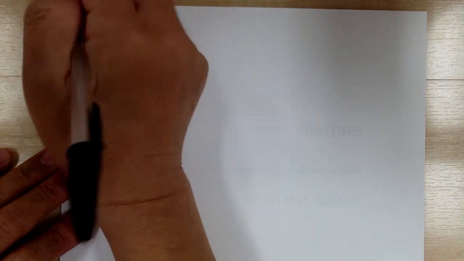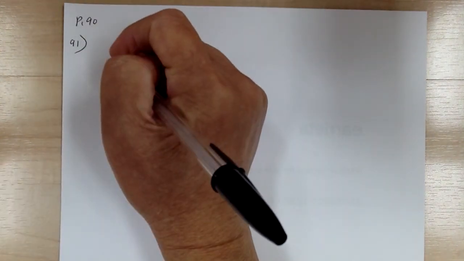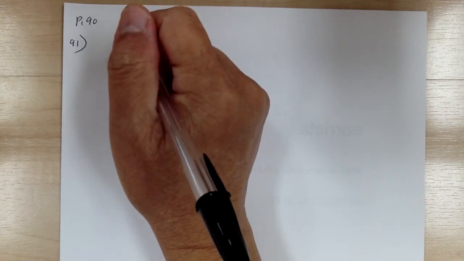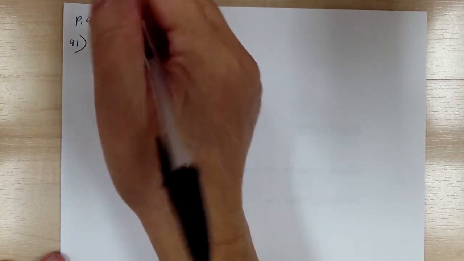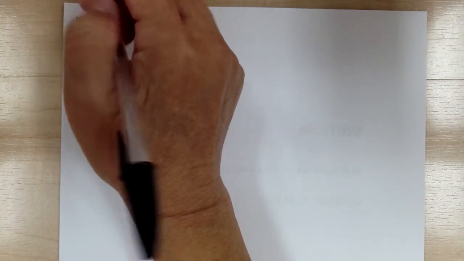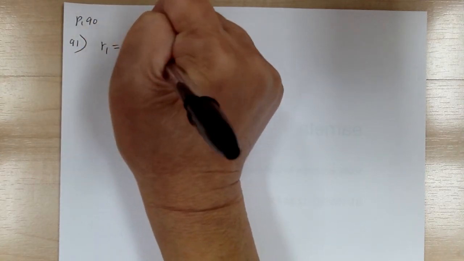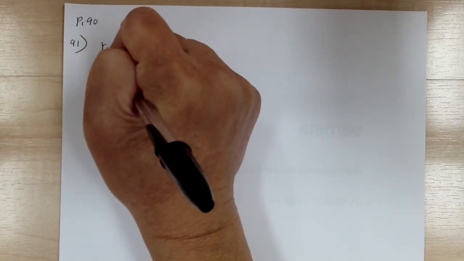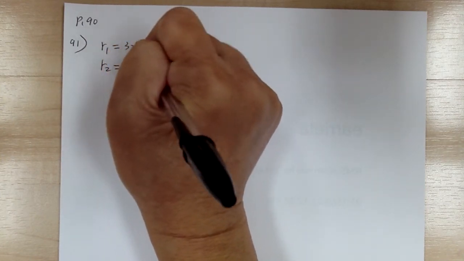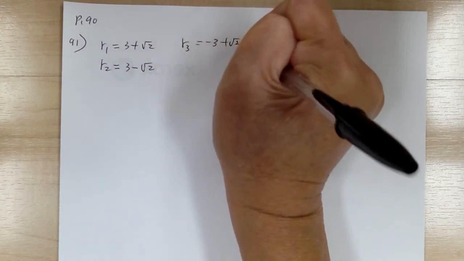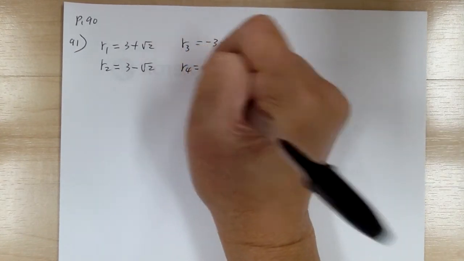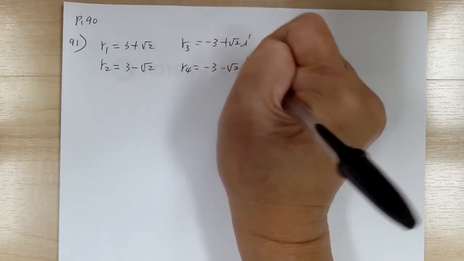Okay, let's go to number 91. It says the equation with the roots. So you have 4 roots. The 4 roots are r1 equal to 3 plus square root of 2, r2 would be the conjugate, right? 3 minus square root of 2, r3 equal to negative 3 plus square root of 2 i, r4 equal to negative 3 minus square root of 2 i.